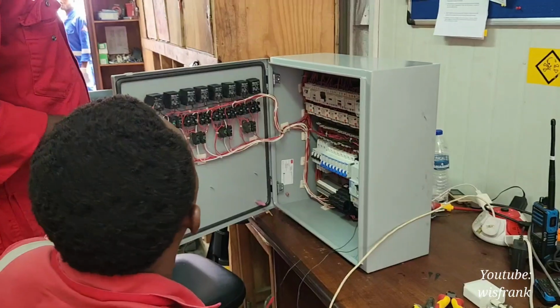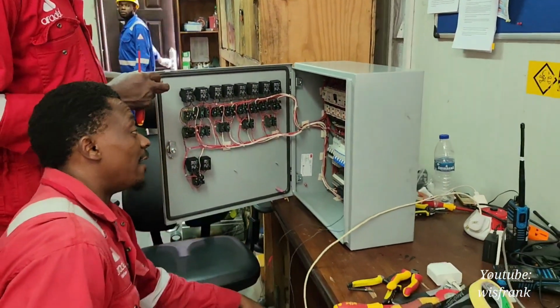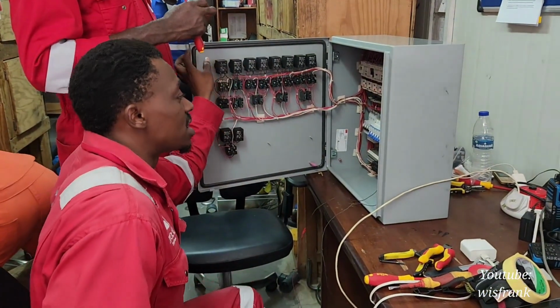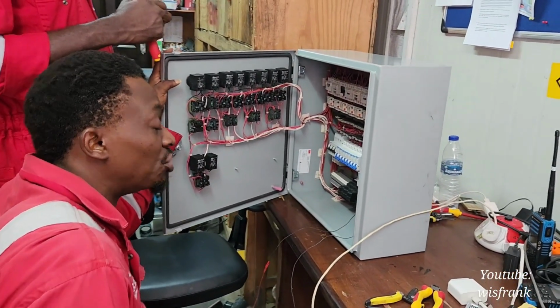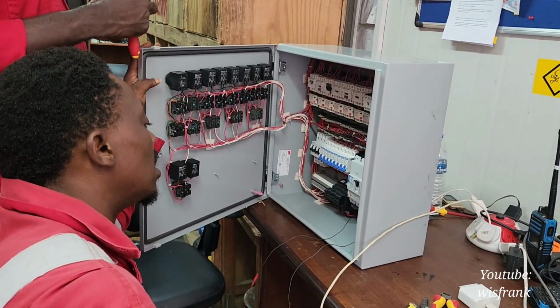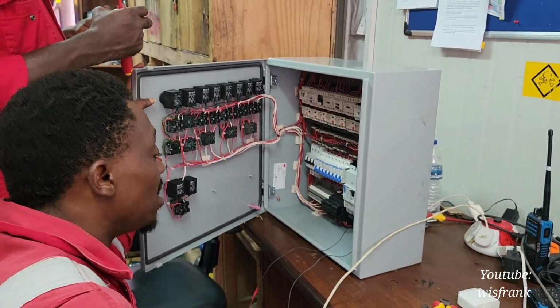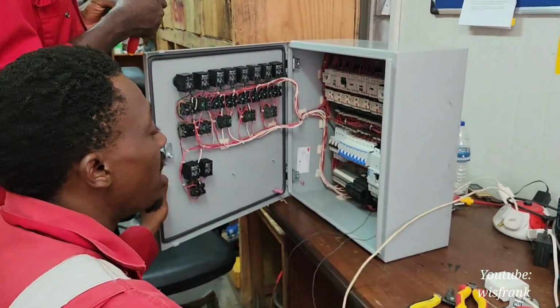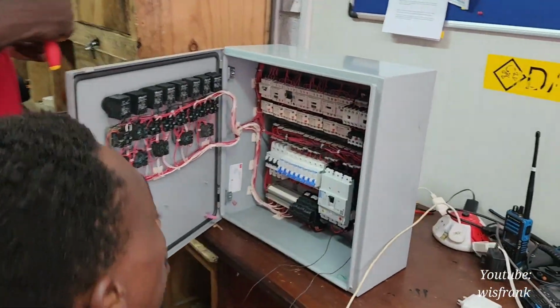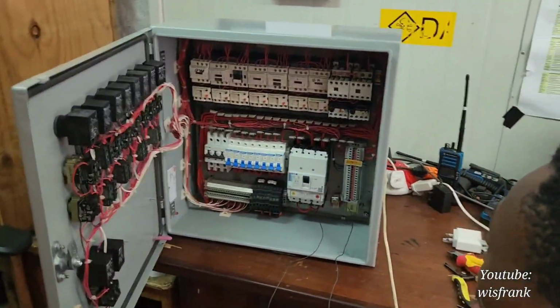The workshop, and this shows us the conclusion of a treatment plant for a facility. Basically we made use of a contactor, a couple of overloads.